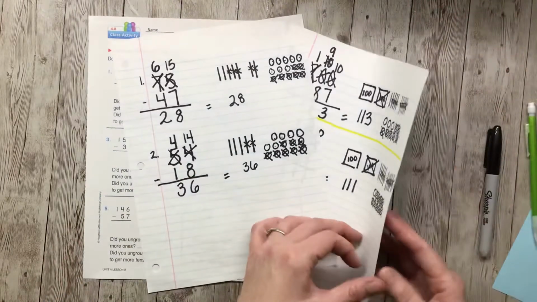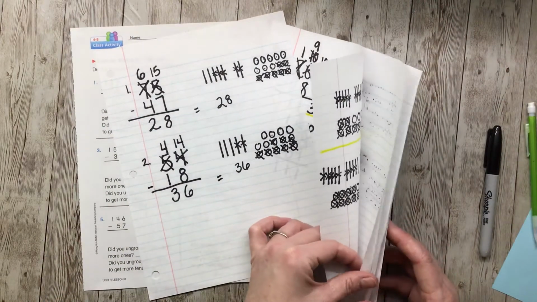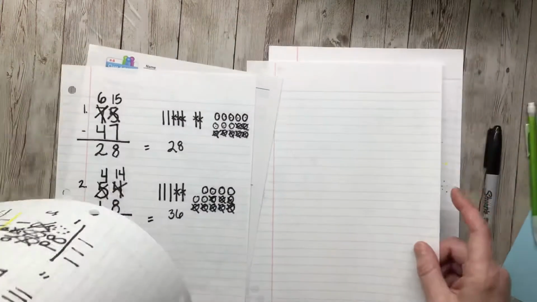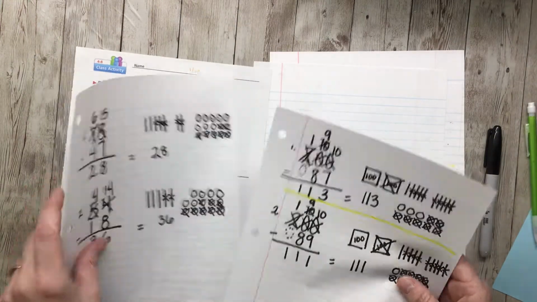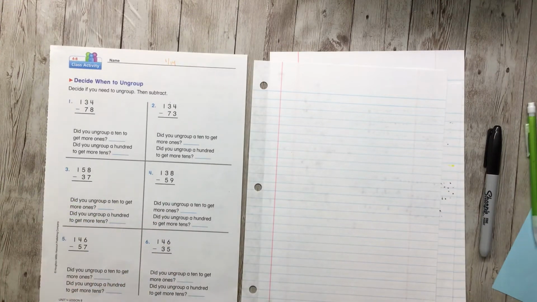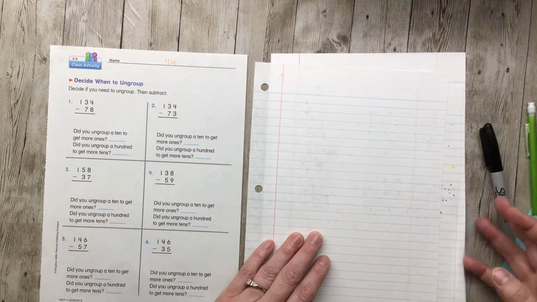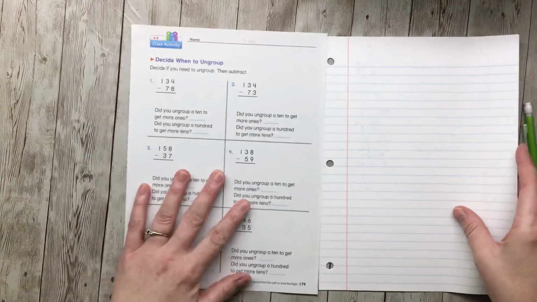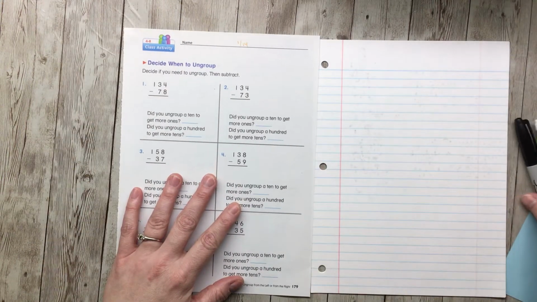So be ready that we are going to be subtracting all the way up to 200. We won't be going over 200. Nope, we don't go into the 180s here. The interesting thing about these equations is we're looking at when we need to ungroup, okay?